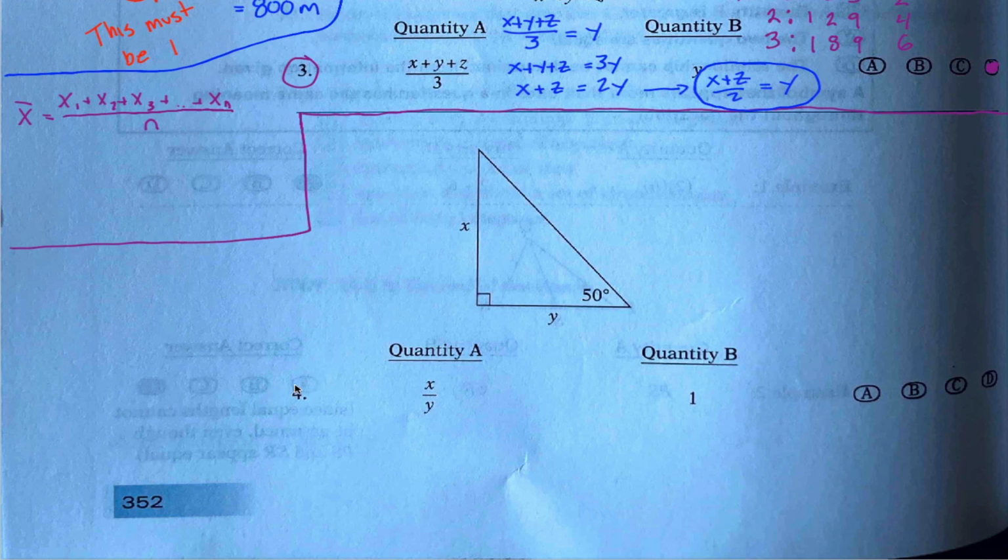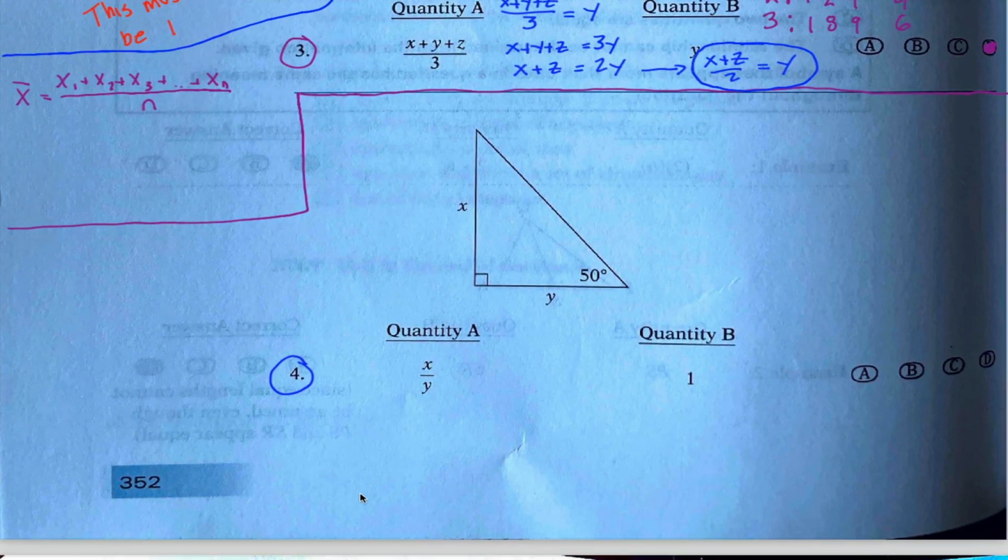All right, here's question 4 from the GRE practice test. We're still in this little section where we're comparing two different quantities, quantity A and quantity B, and figuring out if A is bigger, B is bigger, they're the same, or you can't tell based on the information given. This time we got a little geometry problem.